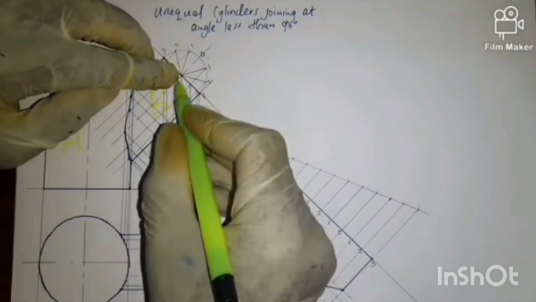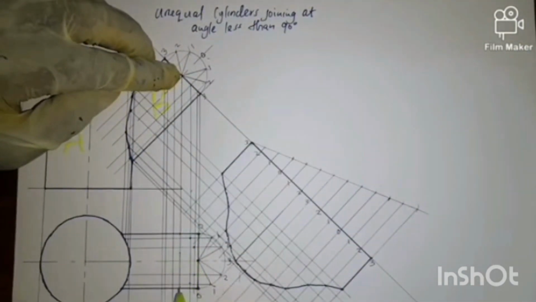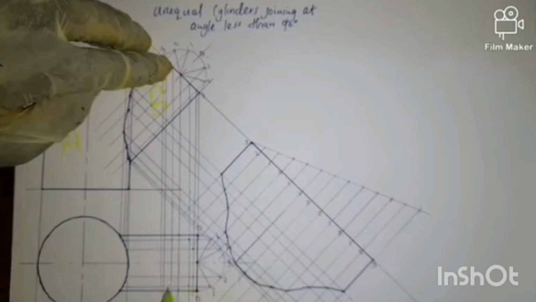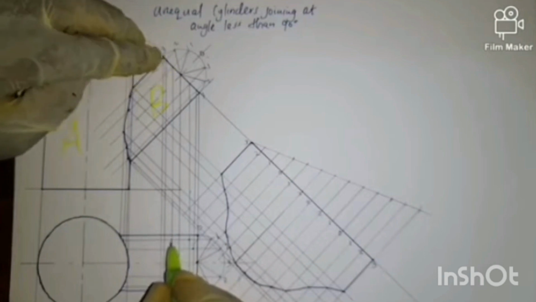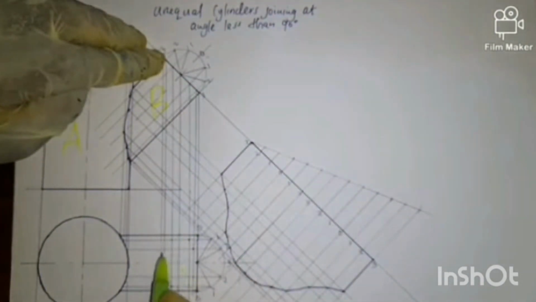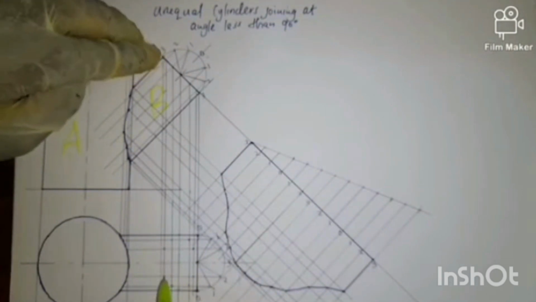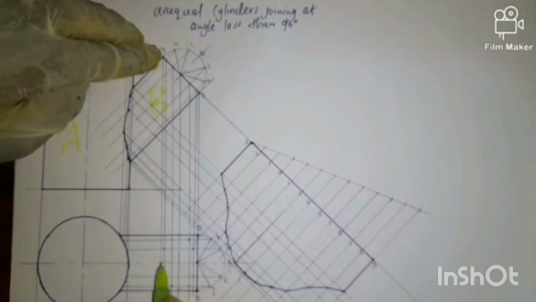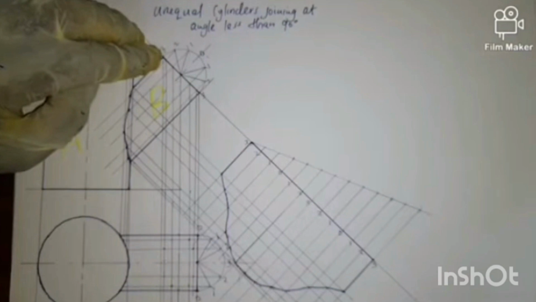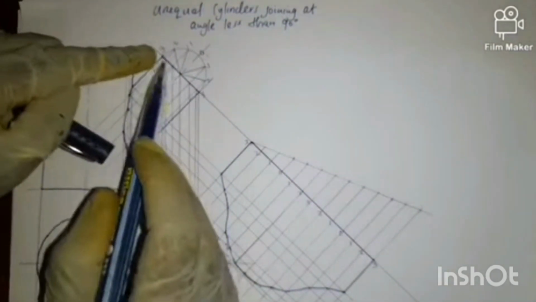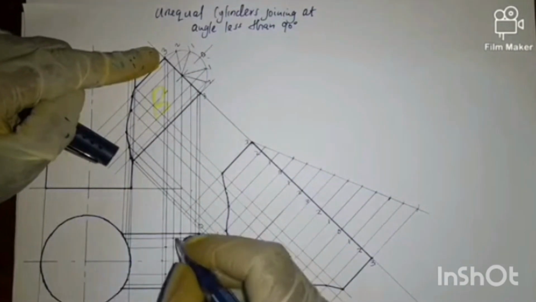Then 0. 0 is here. Then 1 again. This is 1. And we have 1. Then 2. 2 is here. And then we have 2. Then last 3. So those points will be joined, to give us the plan of this face from top.